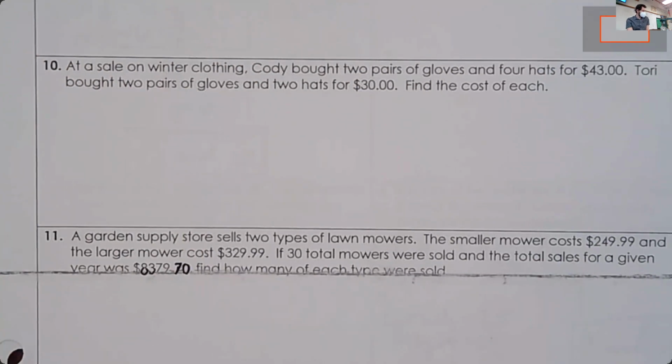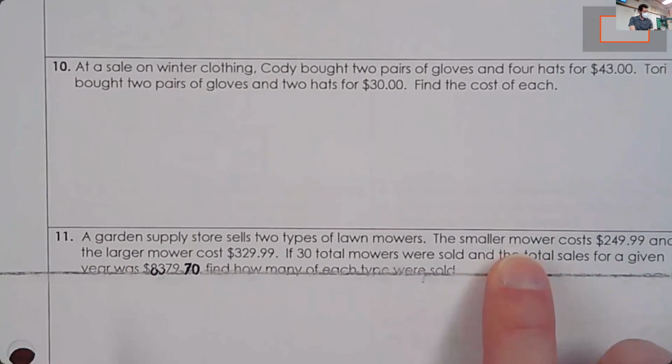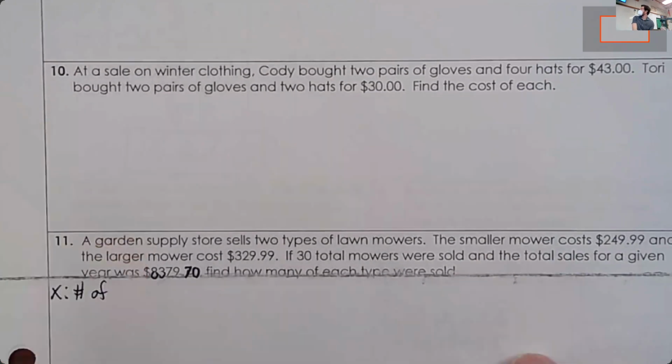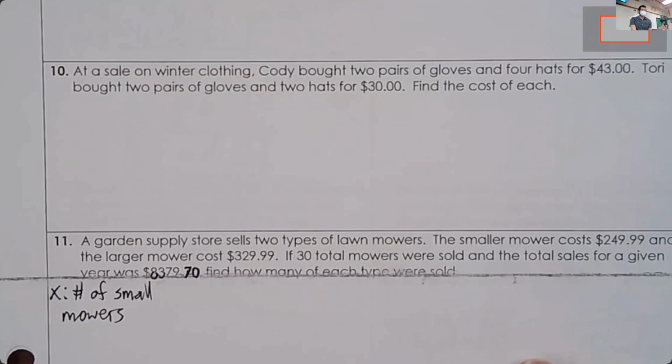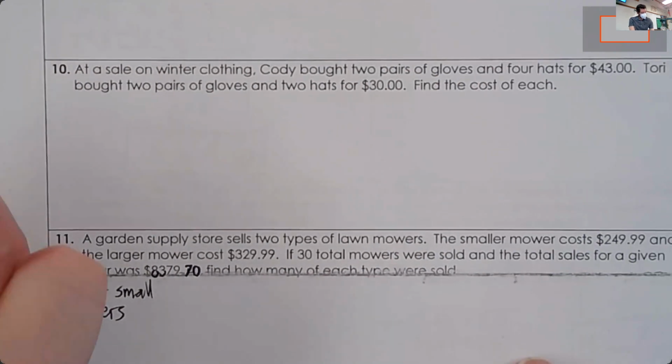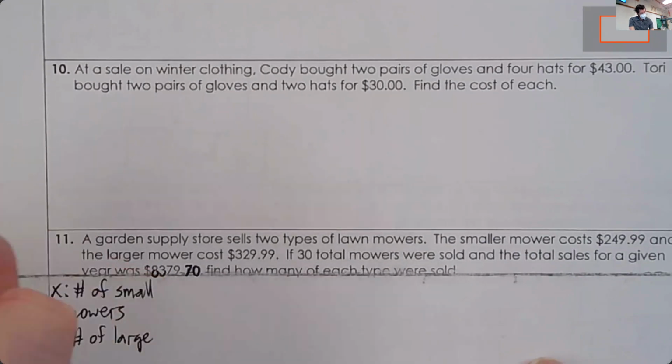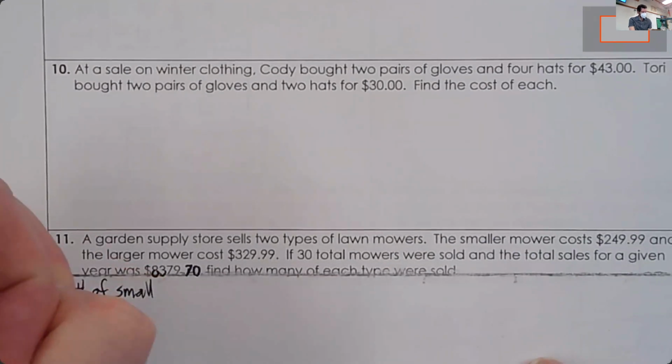So there are two types of lawnmowers. The smaller lawnmower, that's our first one. So X will be the number of, because we're trying to find out how many of each type were sold. So this is no longer price because we know how much they cost. Number of small mowers. And then there's a larger one as well. So that would be the Y variable. So Y is going to be number of large mowers.